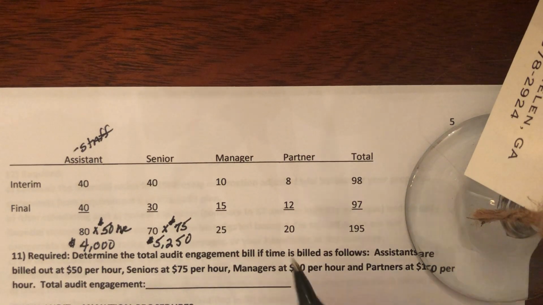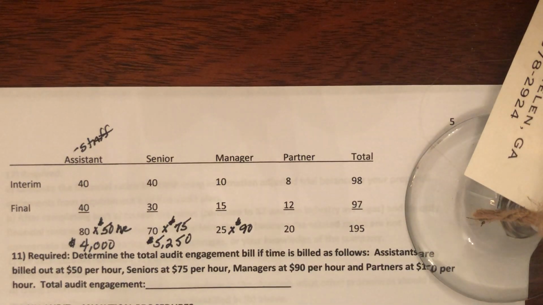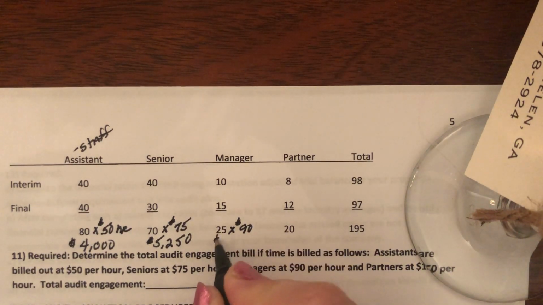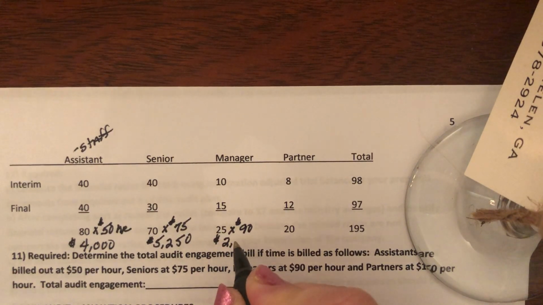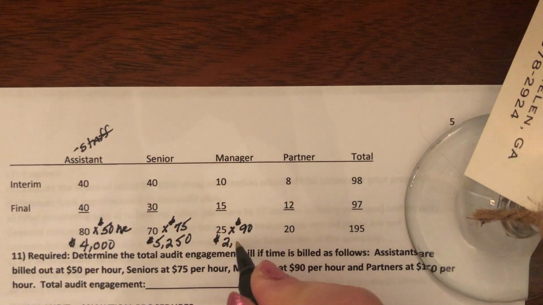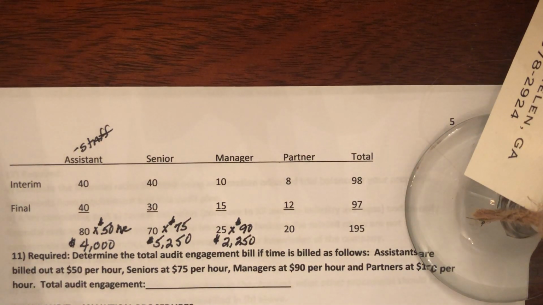Okay, managers are billed out at $90 an hour. Again, they make less than that. They probably make 60, maybe 70 at the most an hour. So the dollar amount that we will charge the client will be $2,250. Again, check the work. Make sure, because I'm getting this from somebody else's.